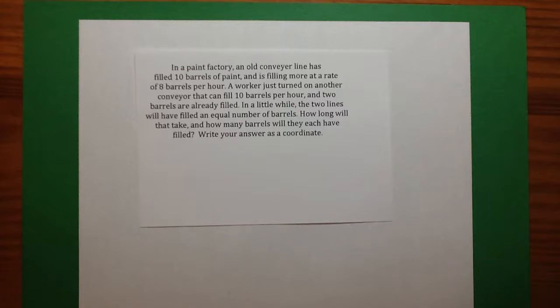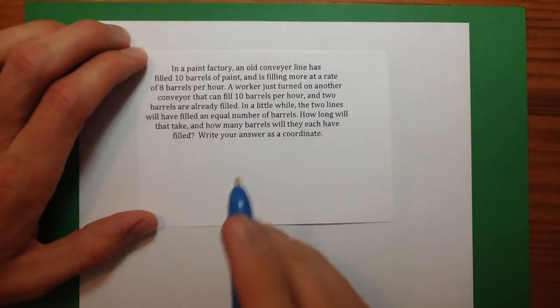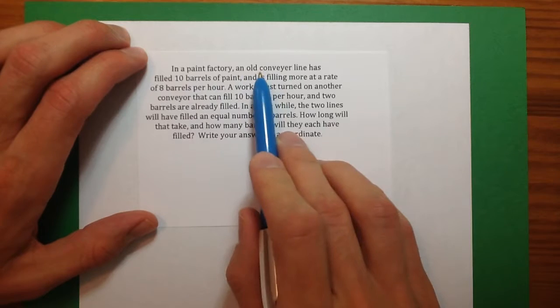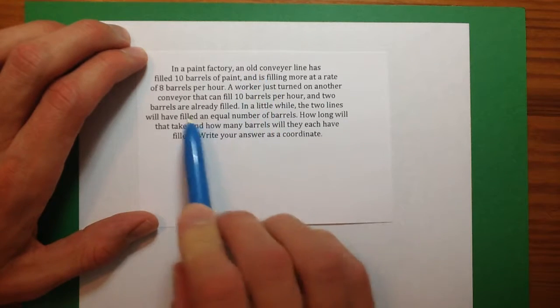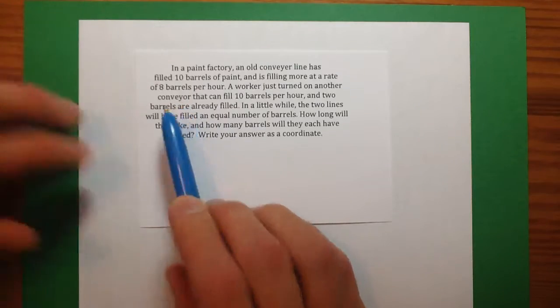Let's set up a system of equations that will go along with this. And I know it's a system of equations, not just because that's what the activity is, but because we have two different things happening here. We have a paint factory with an old conveyor and then another conveyor. So we have two conveyors. We're going to make two equations, one for each conveyor.